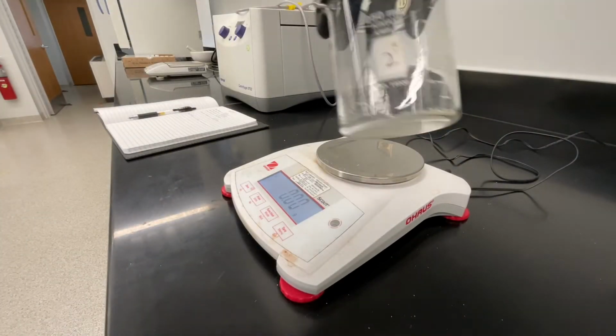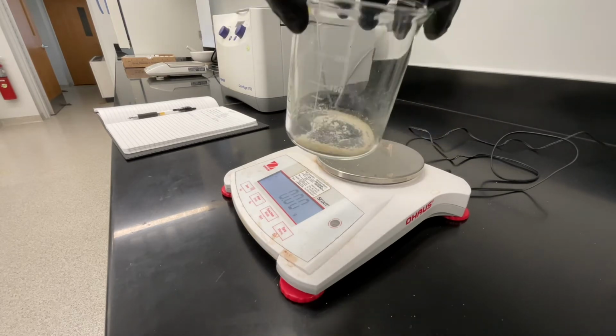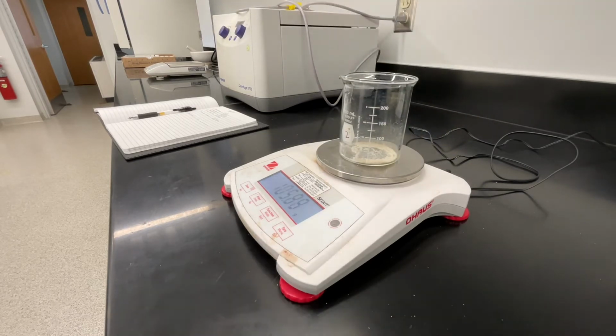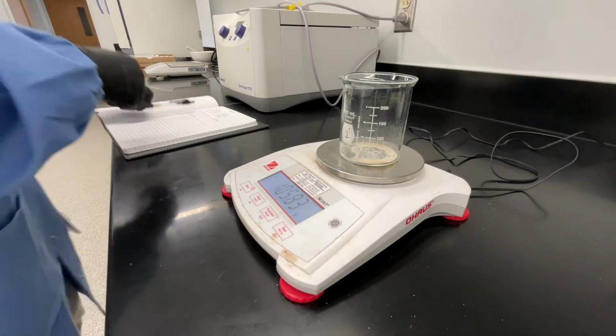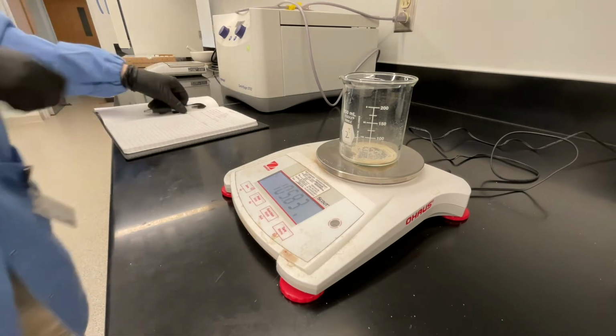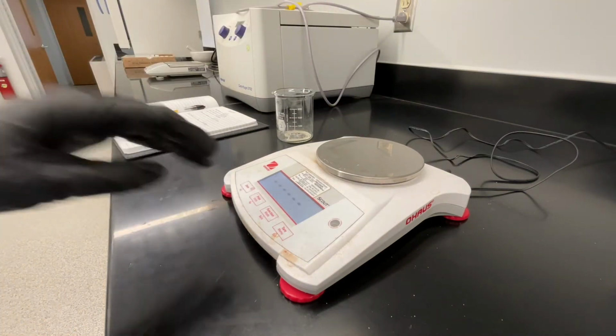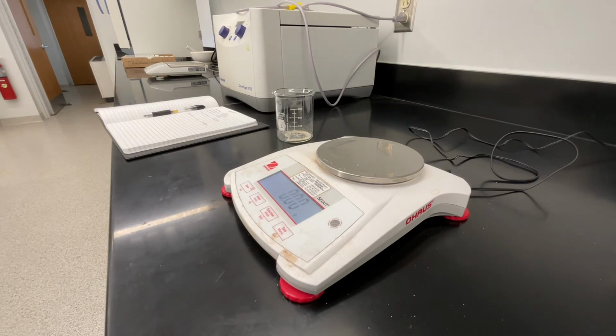Once your sample has cooled, we need to record the mass. Place the beaker with the solid on your scale. Make sure that you clearly label this mass in your lab notebook. What is the solid? And make sure that you record that it's in beaker number 2. This will be essential for your calculations to be correct later.